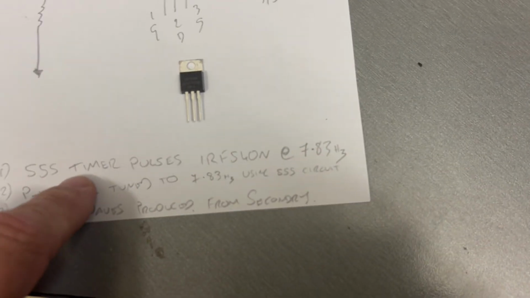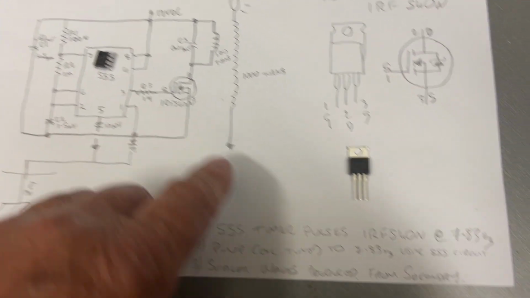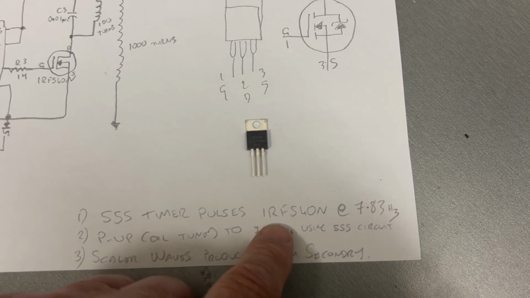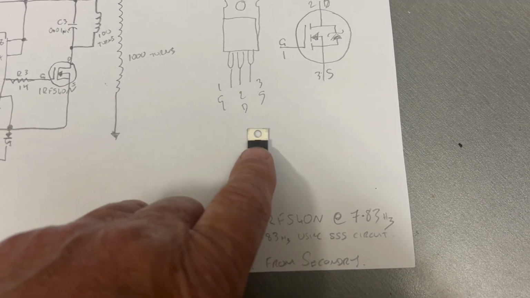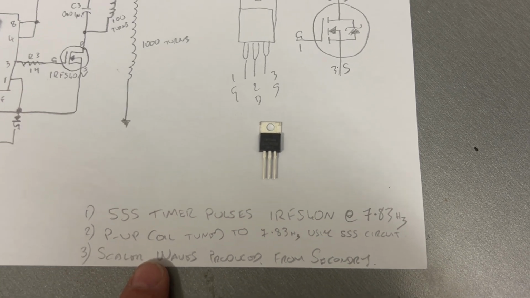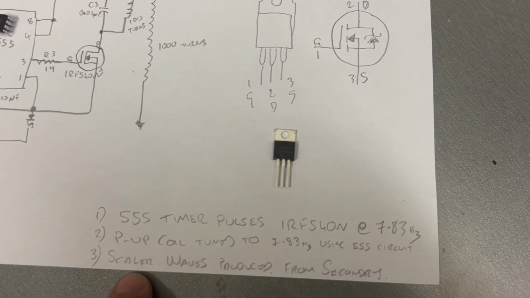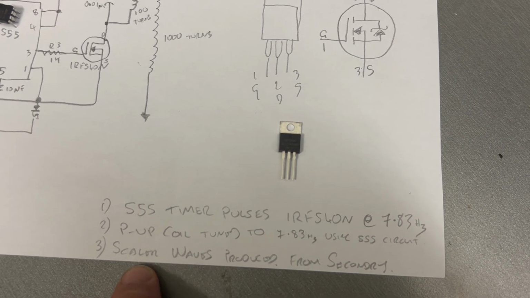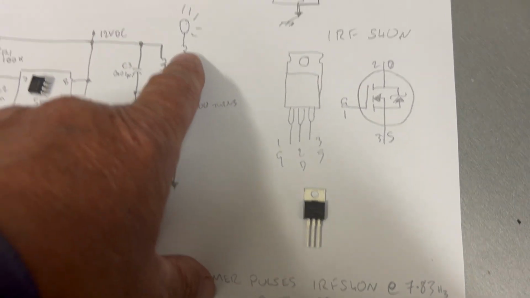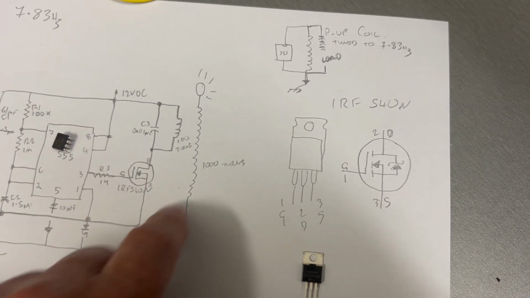So you've got your 555 timer kit over here, there it is. Pulses the MOSFET at the frequency, and the pickup coil is also tuned to that frequency, and the scalar waves are produced from the secondary by a corona discharge, and that's basically a Tesla coil.